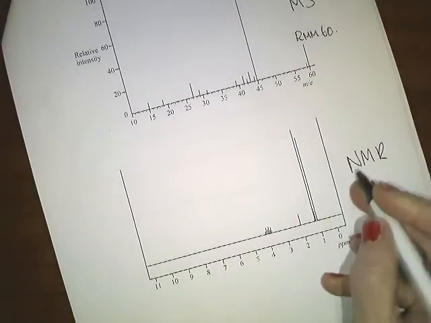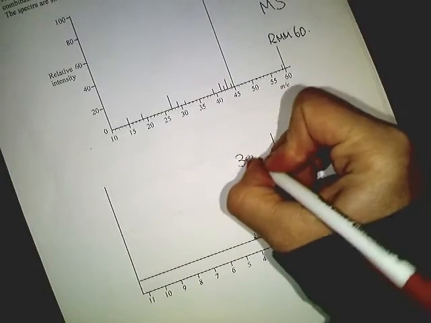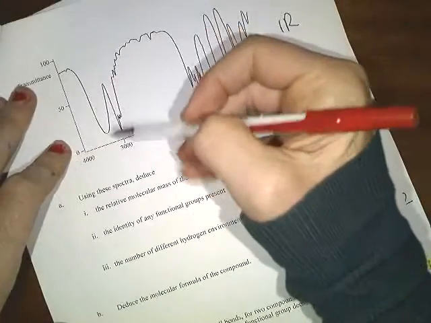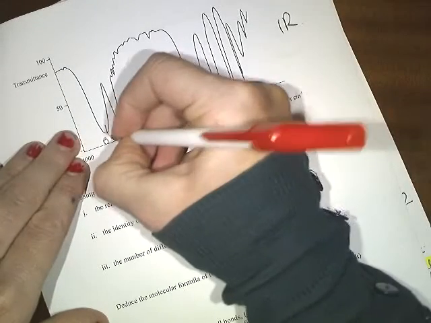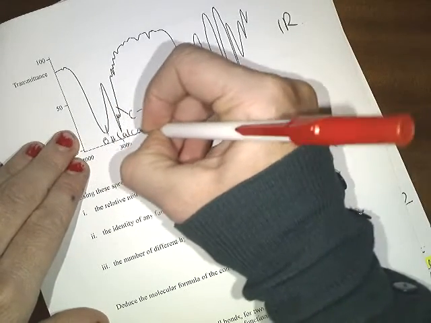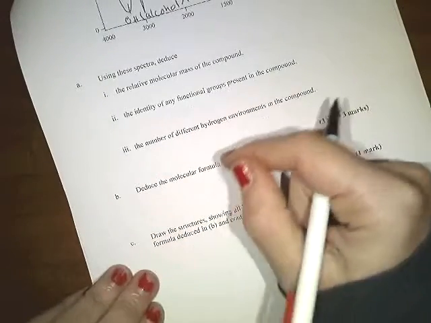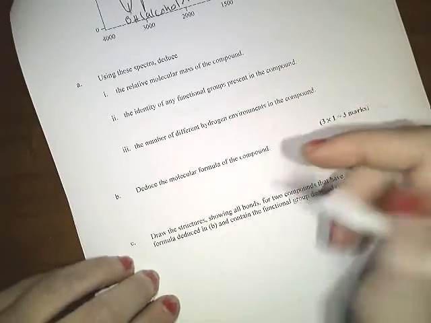Okay. Your NMR tells us 3 environments, and your infrared spectrum says that, well, you guys got to know what these are. This is a CH, and this is an OH alcohol. So that's first just some preliminary work I do before I actually analyze the question, because it can lead me to the correct answer. So using these spectra, deduce the relative molecular mass of the compound. Well, we said it was 60.